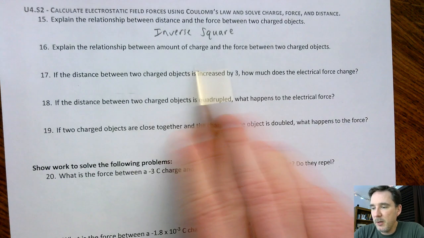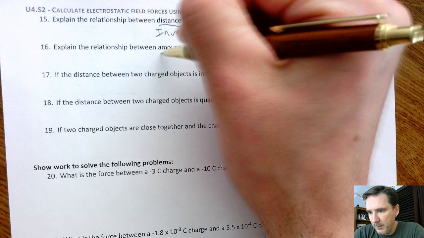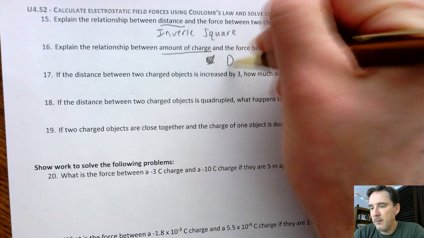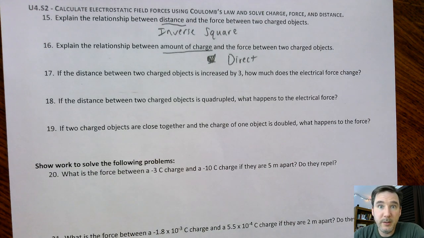So the amount of charge and the force between two objects. So this one was distance, and this one is amount of charge. And like I said, it's a direct relationship. Okay, so whatever happens to one happens to the other.